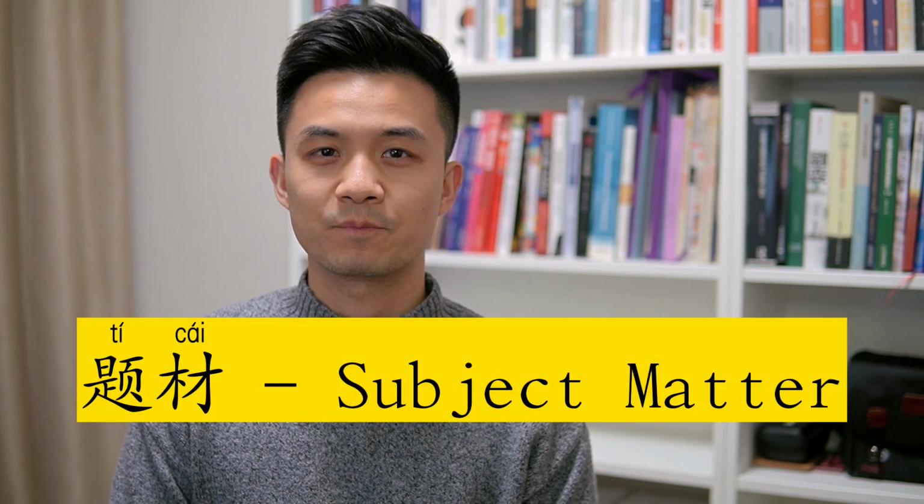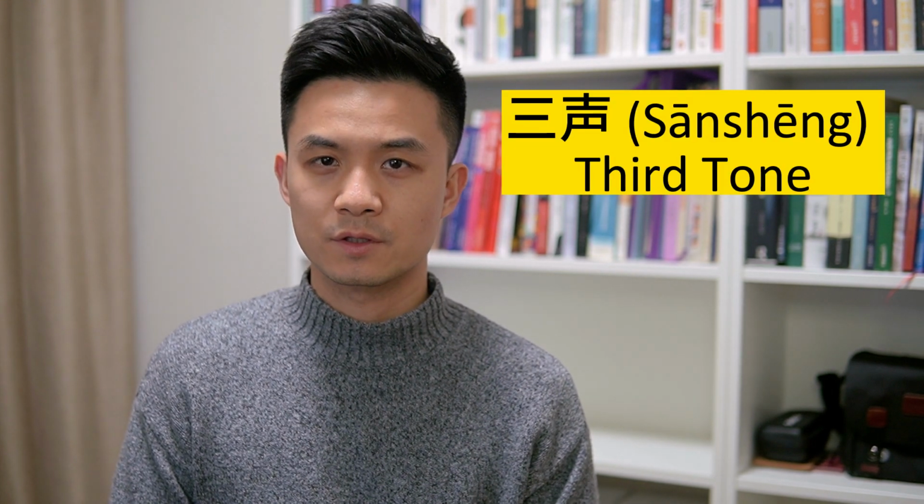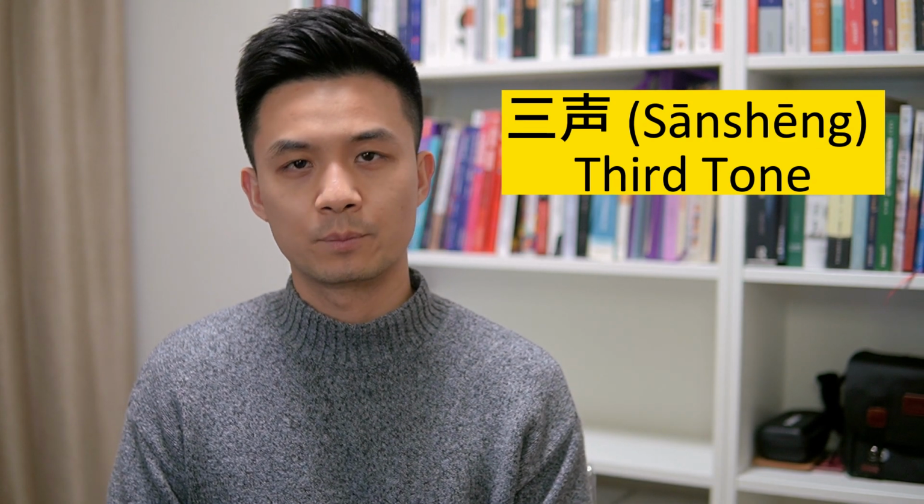Words that consist of 2 consecutive second-tone syllables. For example, 题材 means subject matter. 学习 means study. And 来临 means approaching. Next, the third tone. The third tone starts at a mid-level pitch, dips down and rises again.